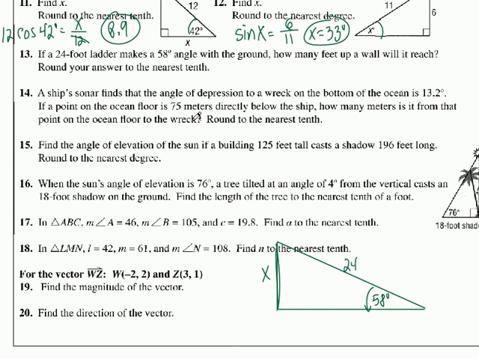So we took a word problem, we just turned it into a regular right triangle, and now we can do some trig with this. All right, so we got this angle. Trying to find this side. This is opposite, this is hypotenuse. So that's the sine. So let's use the sine. So the sine of 58 is equal to opposite, which is x, over the hypotenuse, which is 24.